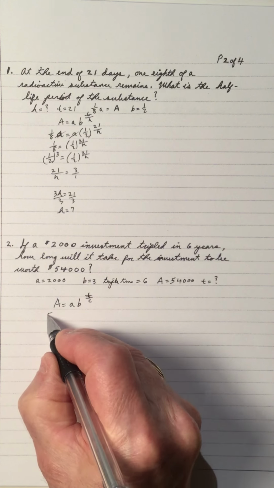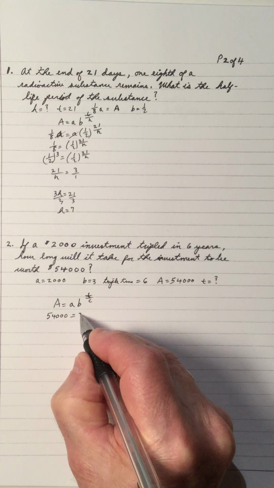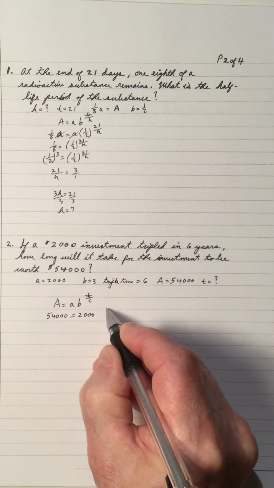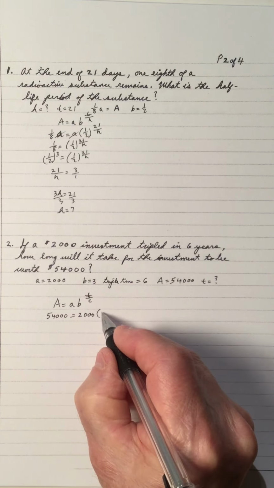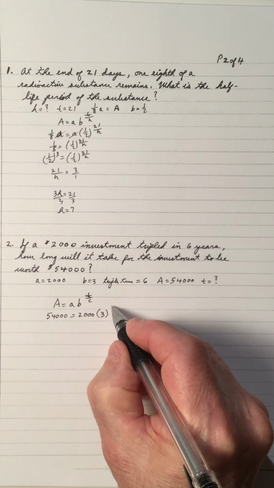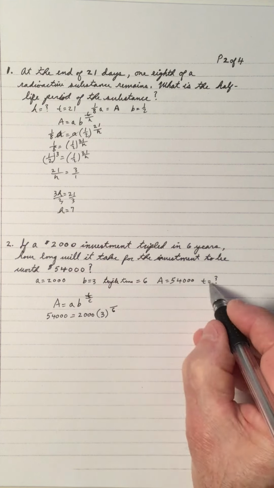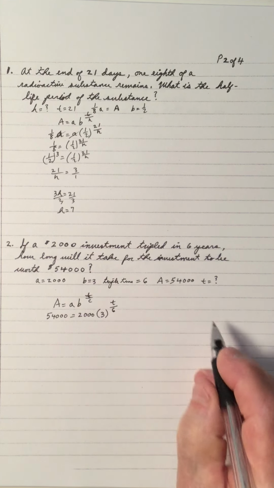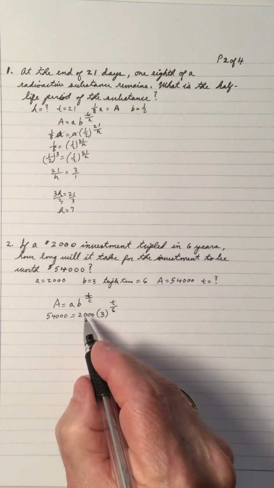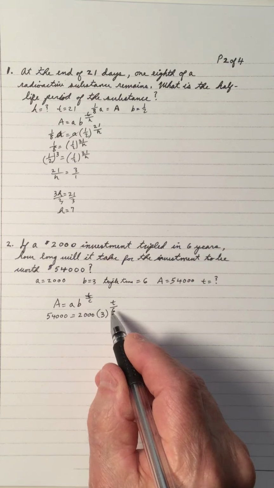The large A is 54,000. The small a is 2,000. The base is 3 because it's tripling. The tripling time is 6. So we are looking for how long will it take to grow from 2,000 to 54,000. So we're looking for time.